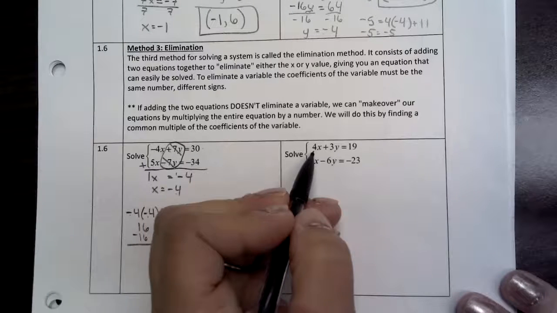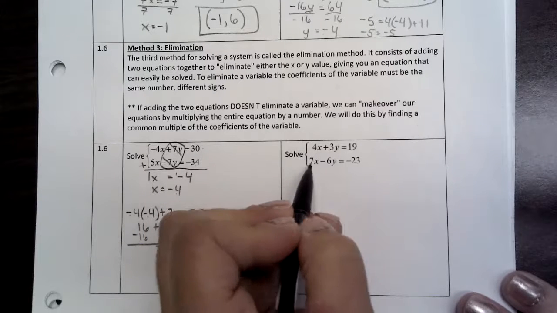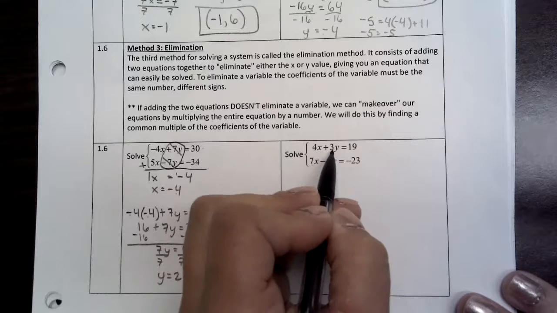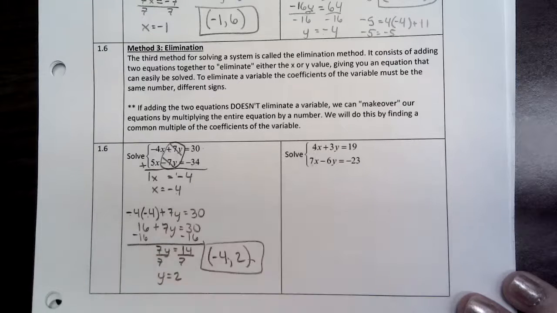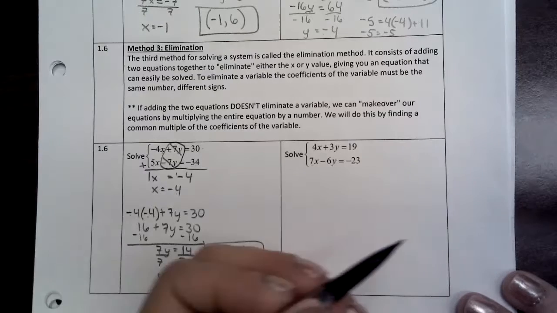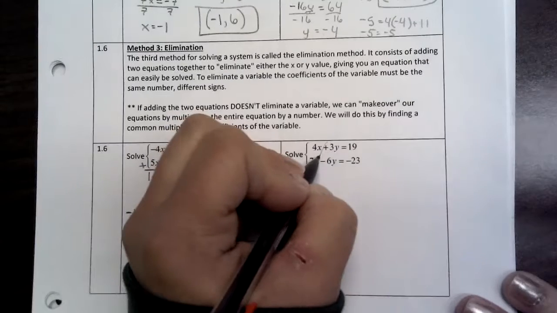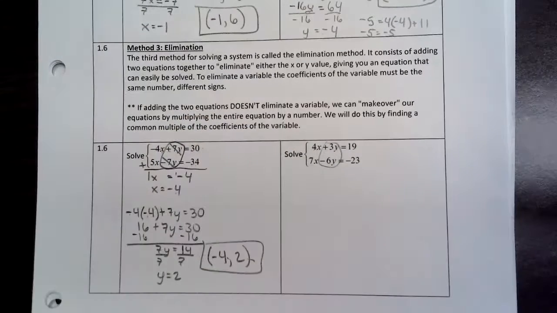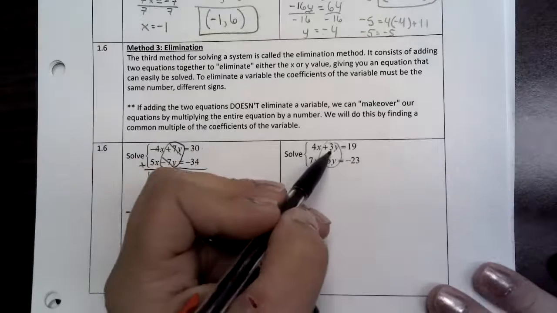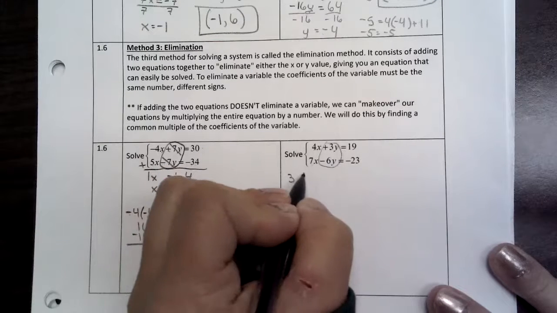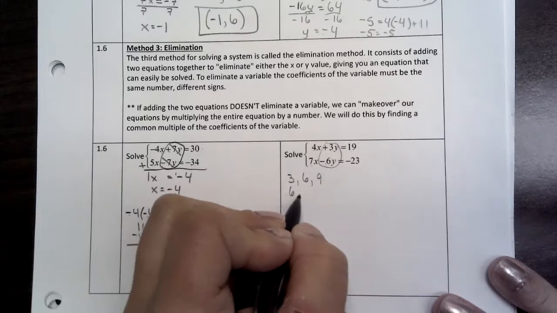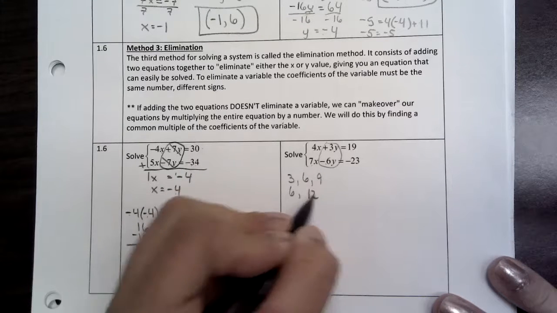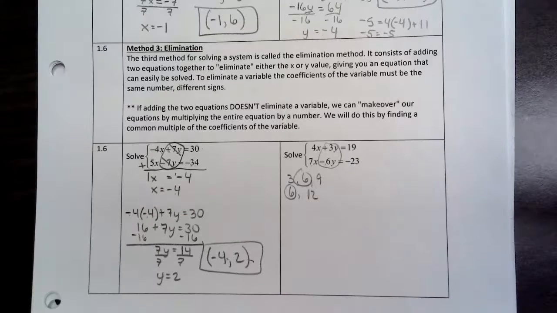So let's take a look at this one. So this one right here, I have a 4x and a 7x. I have a 3y and a -6y. Well, I can't get rid of either one of them as they sit, but I always look for the lowest number. So my lowest numbers here are my y values. 3 and 6 are less than 4 and 7. So I'm going to see, if I count by threes, what is the first thing that 3 and 6 have in common? If I count by threes and I count by sixes, well, they both have 6 in common.